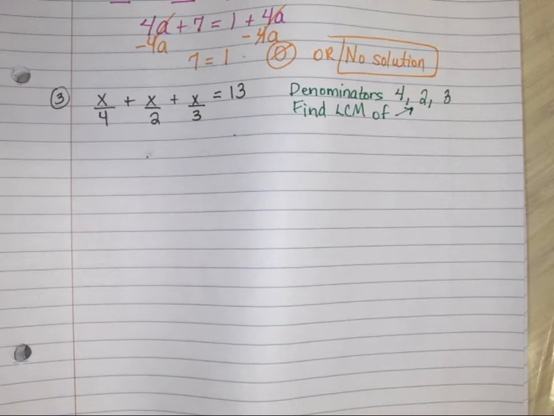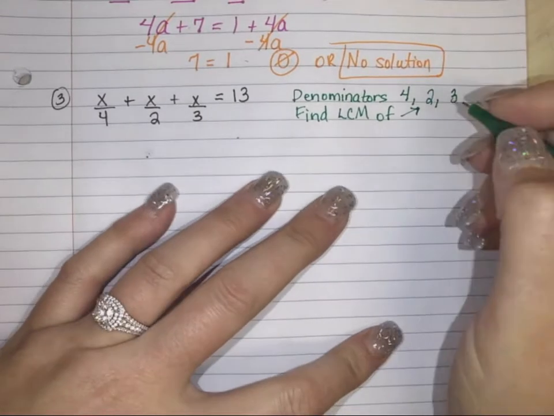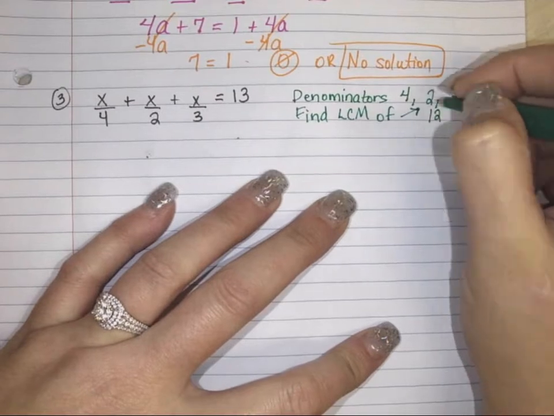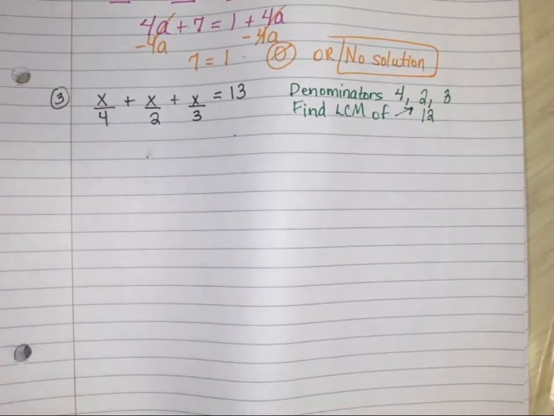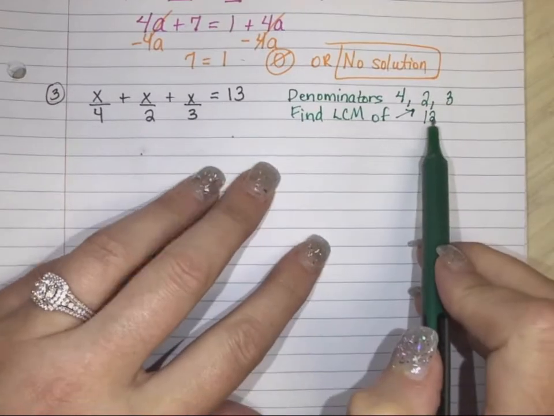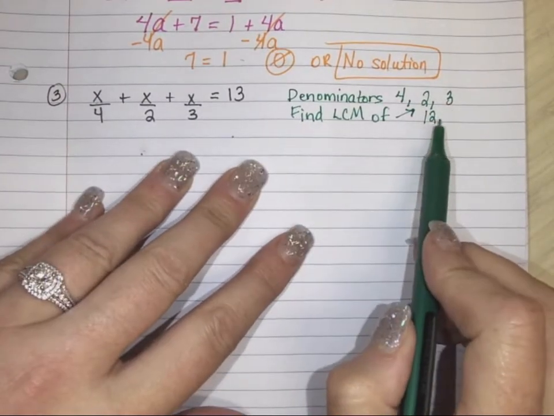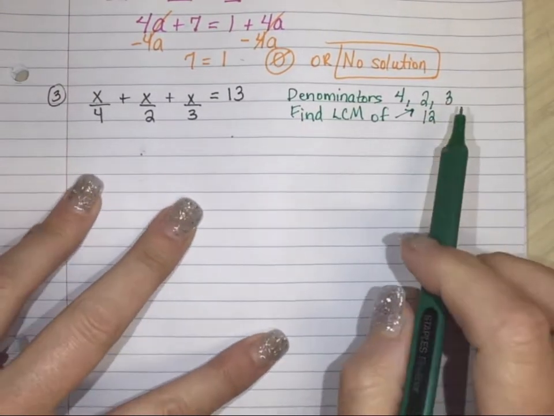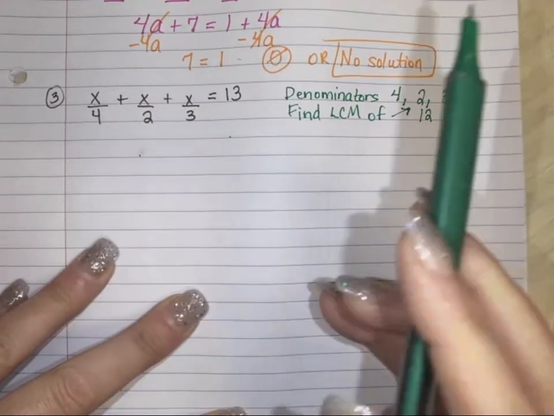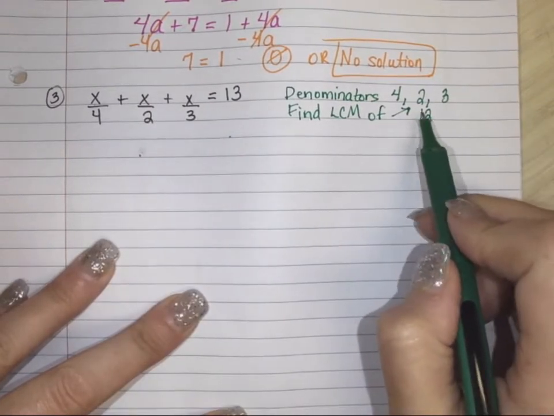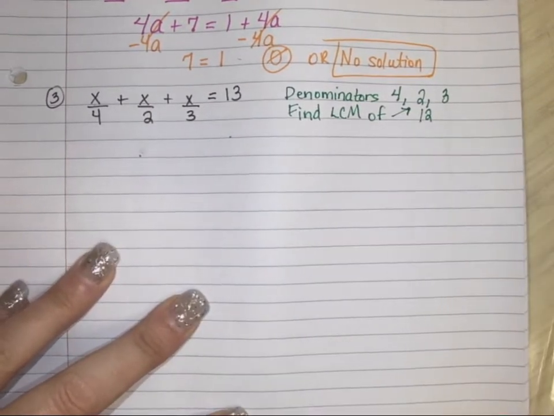All right, let's think about 12. We know that 4 times 3 is 12, 2 times 6 is 12, and 3 times 4 is 12. So we're going to use 12. Sometimes if you don't get the actual least common multiple, that's okay too. It'll still work. Just make sure it's a number. And you're going to see in a minute, we're going to use 12 in some way. But make sure all of your denominators will go into or divide into that value.